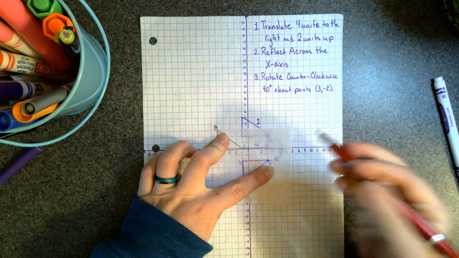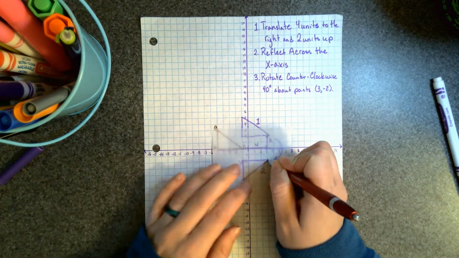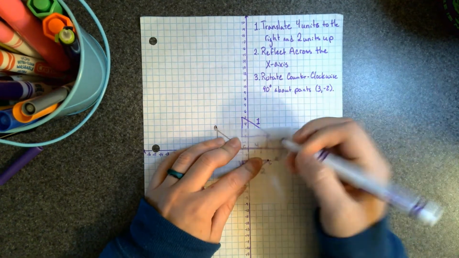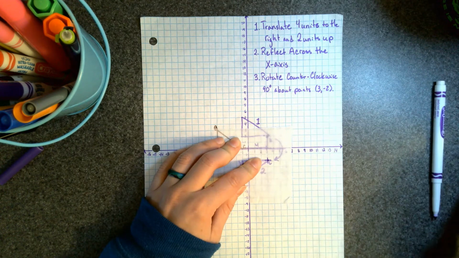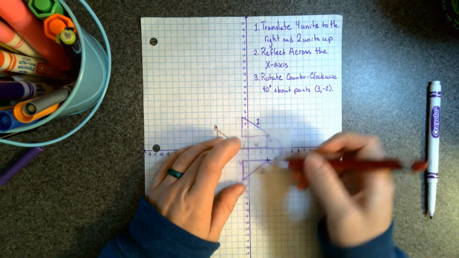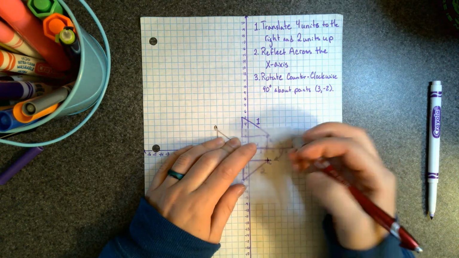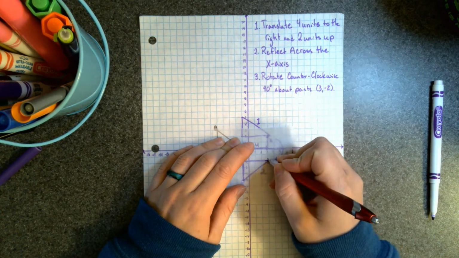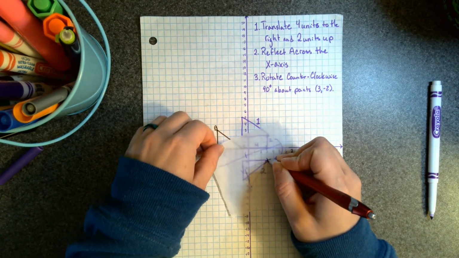I'm going to get a sharper pen. Okay? Like I've shown you before, I'm going to draw myself a little crosshair. Every time that crosshair lines up with the blue lines on the graph paper, that is a 90-degree turn. So I need to do this counterclockwise, so I'm going to turn it the opposite way the hands move on a clock.